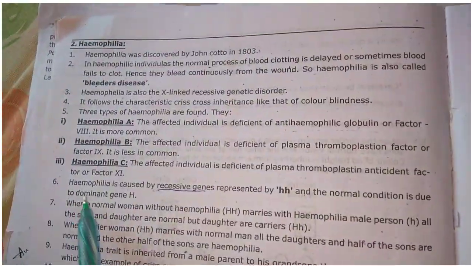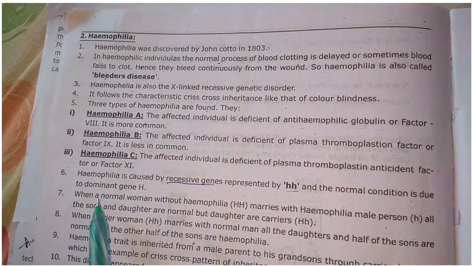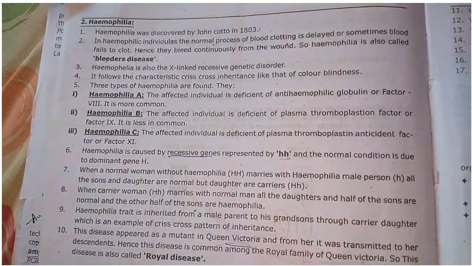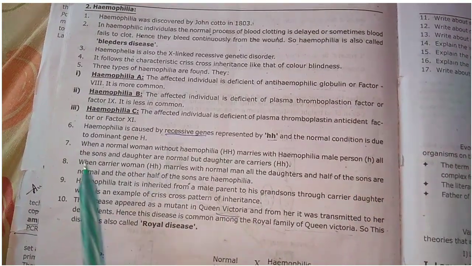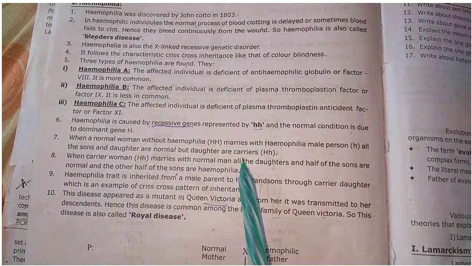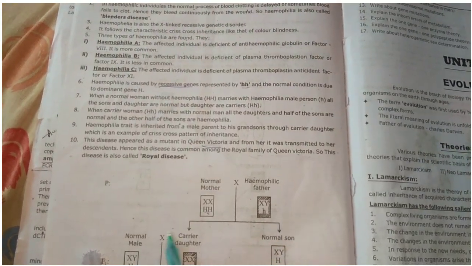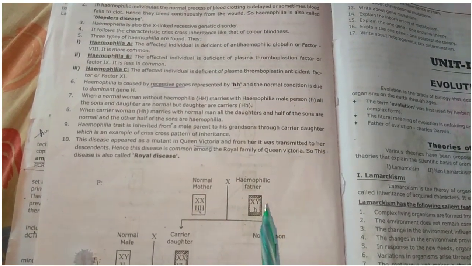Okay. Now, hemophilia is caused by a recessive gene, represented by small h, and the normal condition is due to the dominant gene, capital H. When a normal woman without hemophilia marries a male having hemophilia, all the sons and daughters are normal, but the daughters carry the recessive gene present in the father.